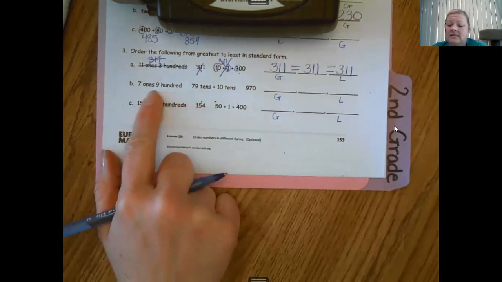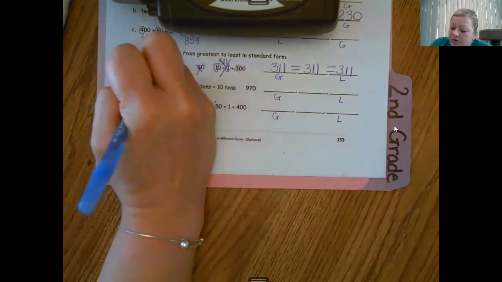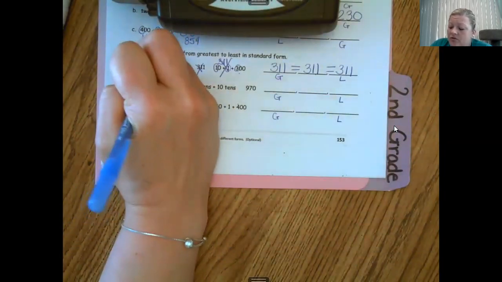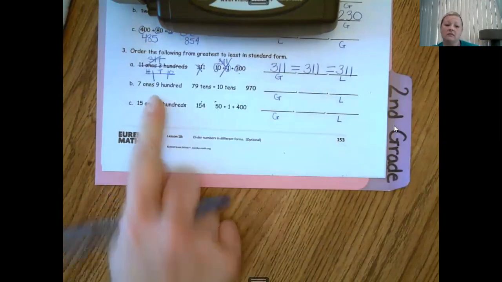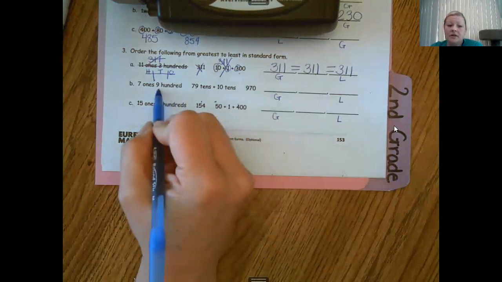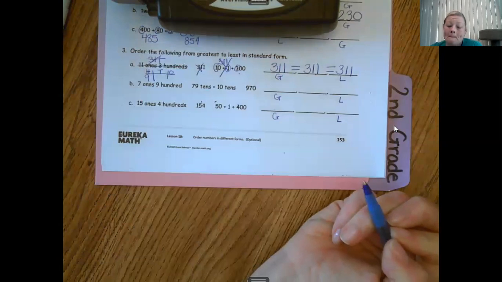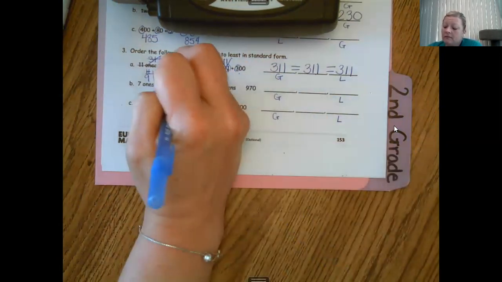So we have 7 ones, 9 hundreds. To help me with my math, I'm going to make the hundreds, my tens, and my ones because I don't have any tens. So I have 9 hundreds. In the hundreds place, I'm going to write a 9. In the ones place, I'm going to put a 7.